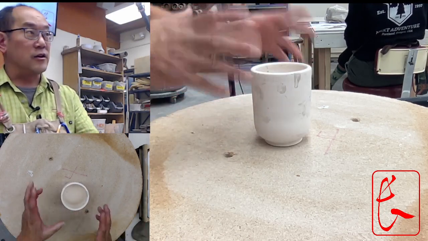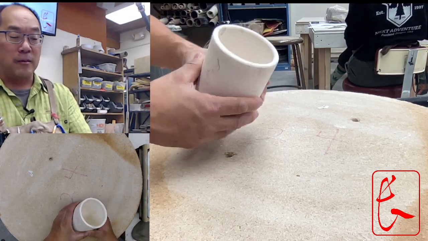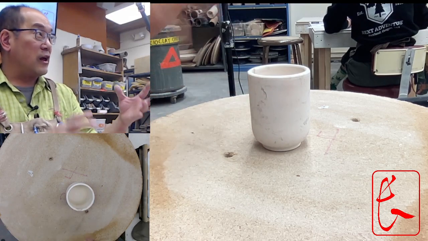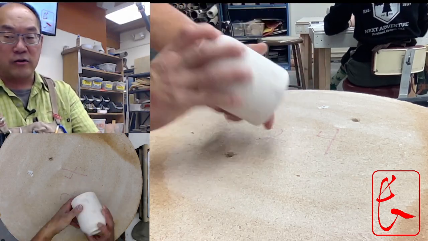So this is a cylindrical coffee cup. It's not really a coffee cup or whatever. It's just a cup, right? It's basically a thrown cylinder. And this is the default size. This does not have a handle. You see all the way around, no handle.